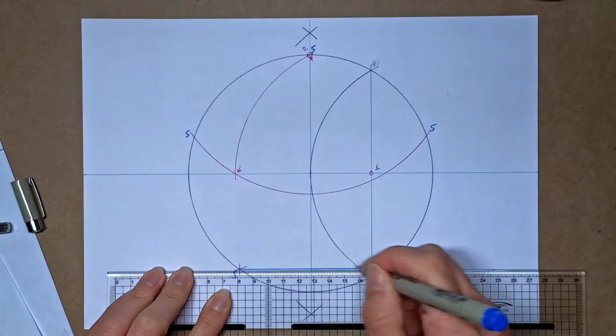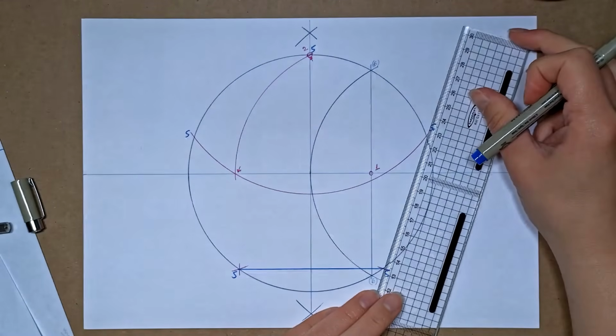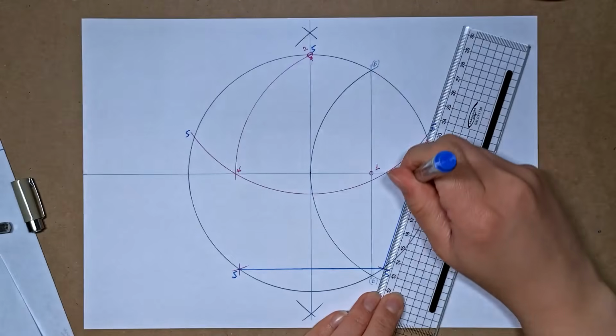process again, but I will do it in a more minimal way so that you see how I usually draw it.